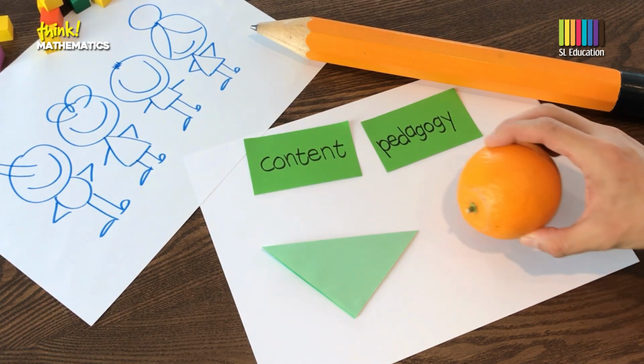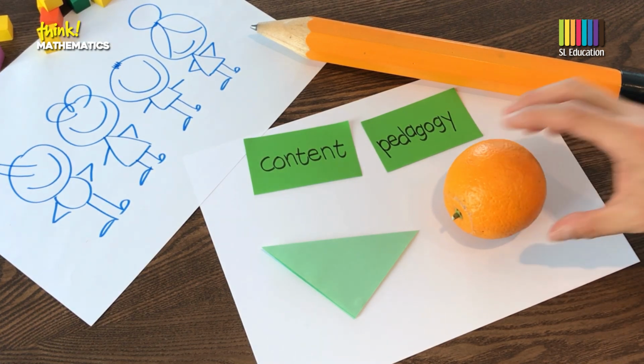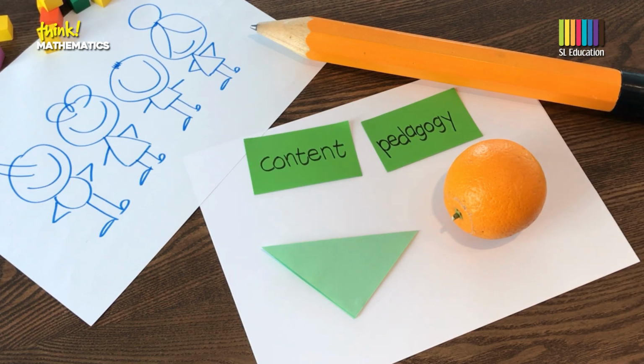Why don't we use an orange? For the orange to be cut into equal parts, we are looking at the weight of the orange. In other words, we need to weigh the parts in order to tell whether or not the parts are equal or otherwise.